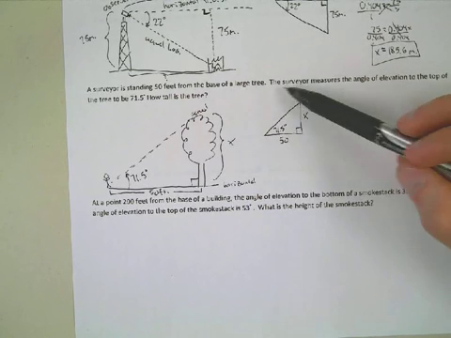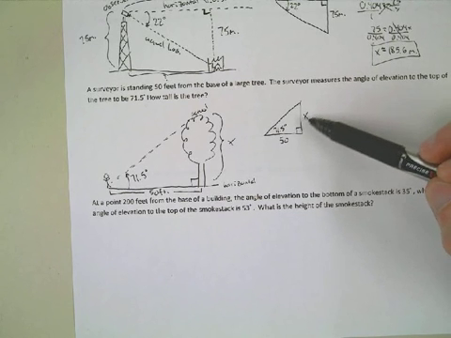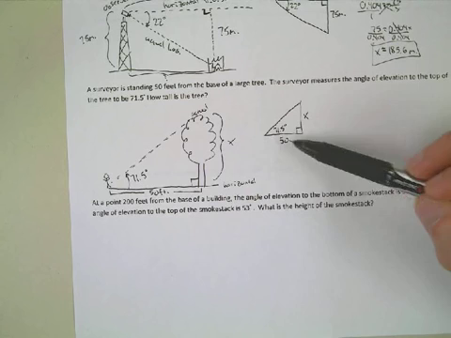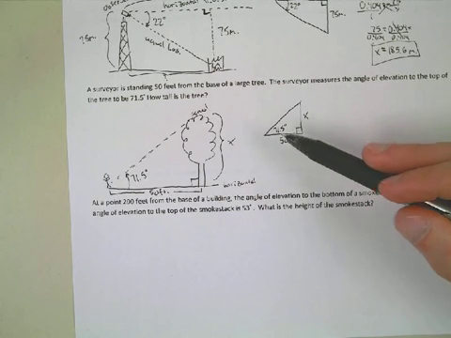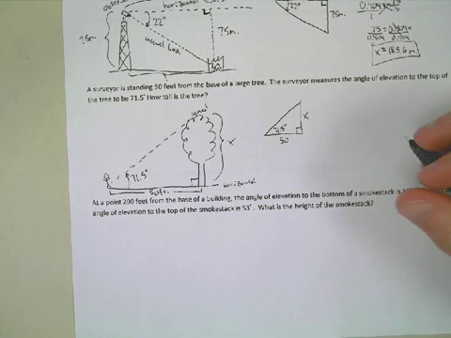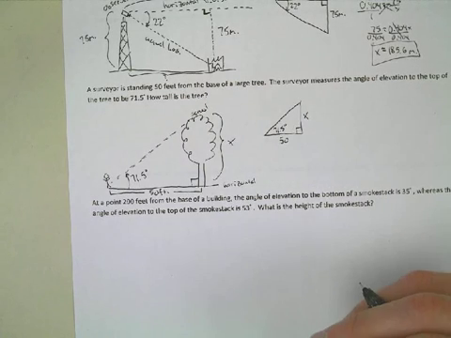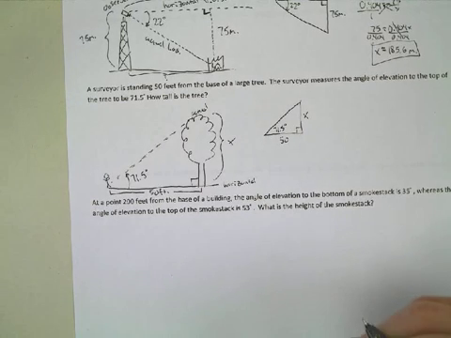What's the 50 in relationship to that 71.5? Is it the adjacent leg or the hypotenuse? It's the adjacent leg, that's right. So which trig ratio has both opposite and adjacent in it? Tangent. So we're going to use tangent.